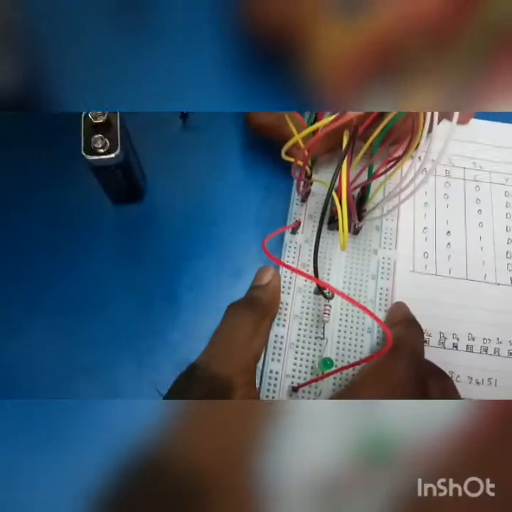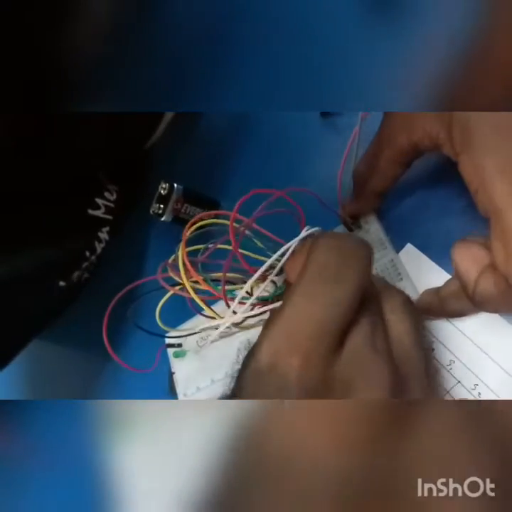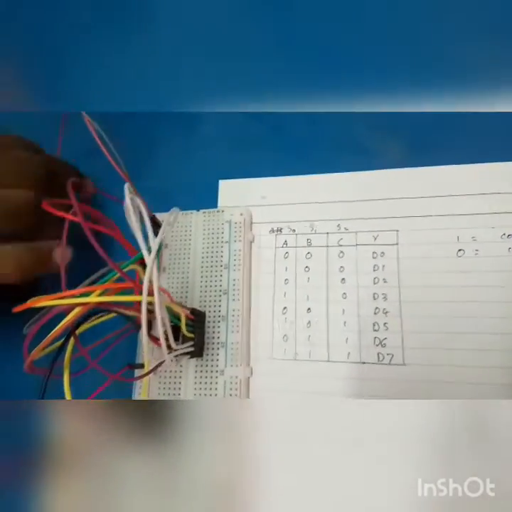Then we can also use D0. D0 is 0 0 0. So we connect this to ground and the other two to VCC. Let's try now. We already have 0 0 0, so all three of the selectors are connected to VCC, and we try now. The bulb lights up.